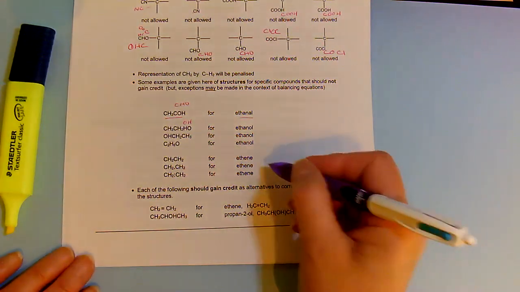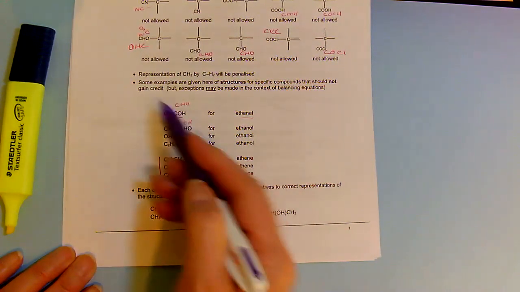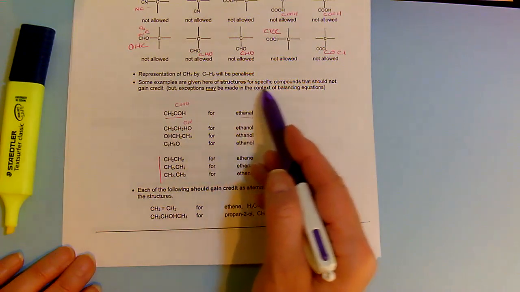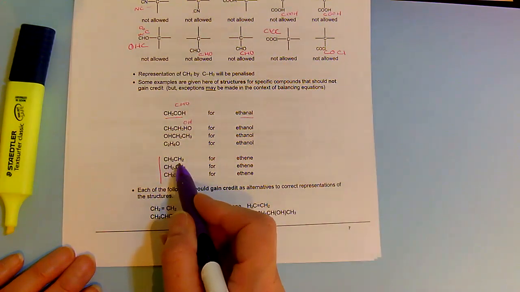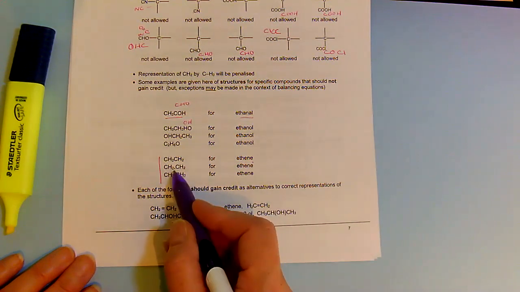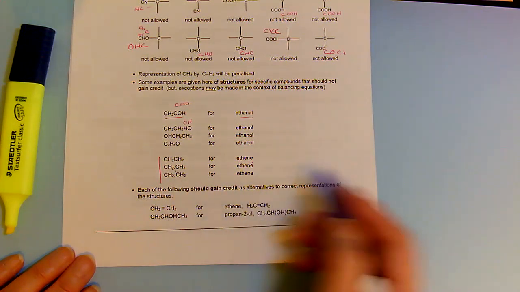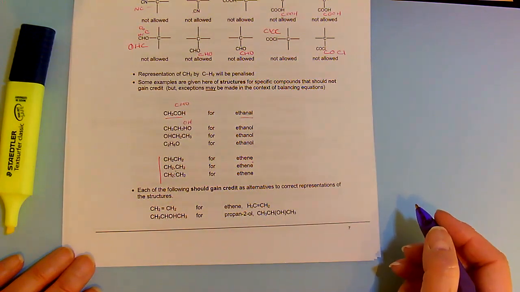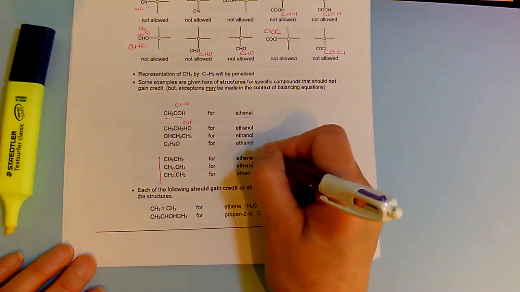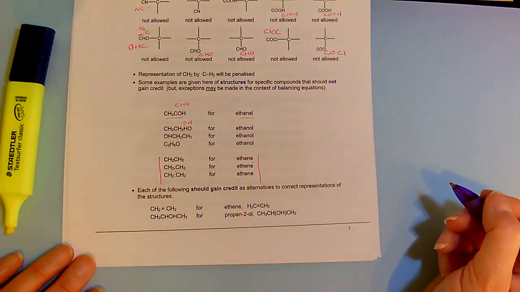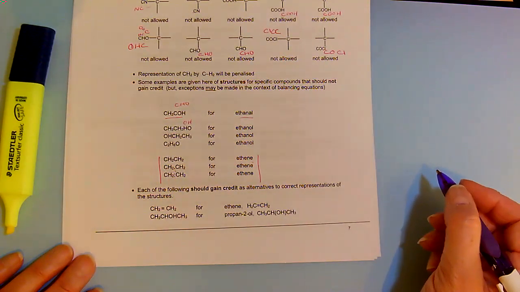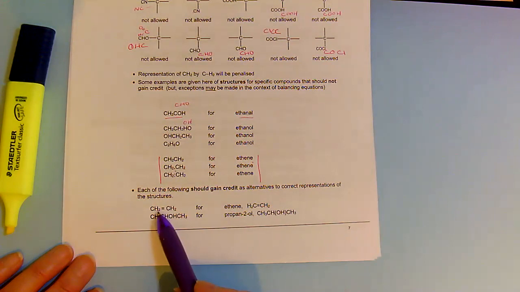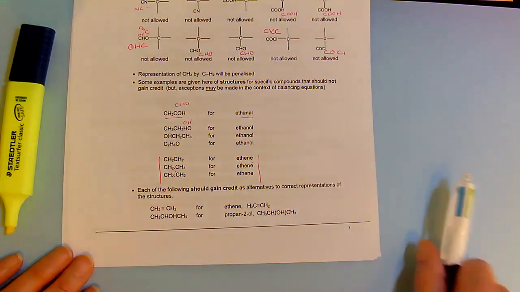Okay, so just going back to here, as you can see, it's saying some examples are given here of structures for specific compounds that should not gain credit. And so CH2CH2 for ethene, or CH2 dot, or CH2 double dot CH2. So these shouldn't gain credit, which we need to remember, because one of my failings is I sometimes write CH2CH2 for ethene. So we need to remember to put in the double bond in between.